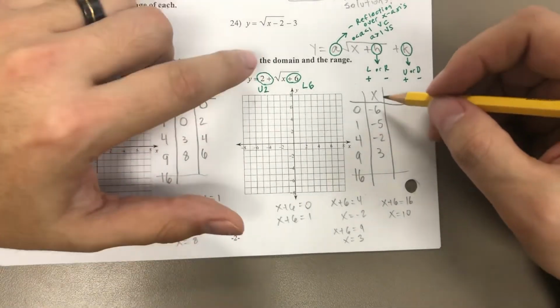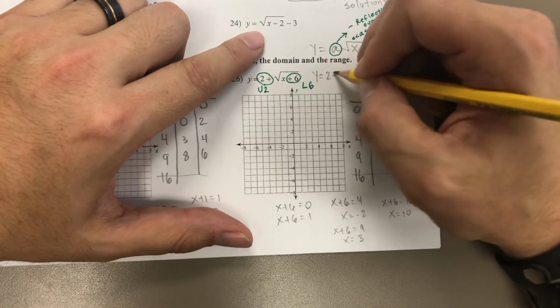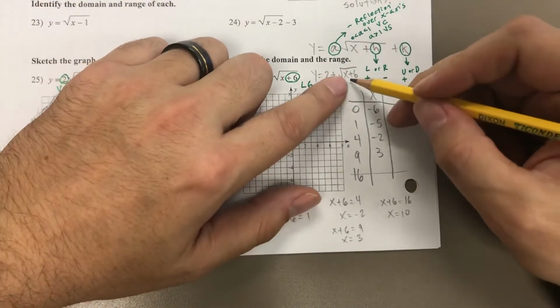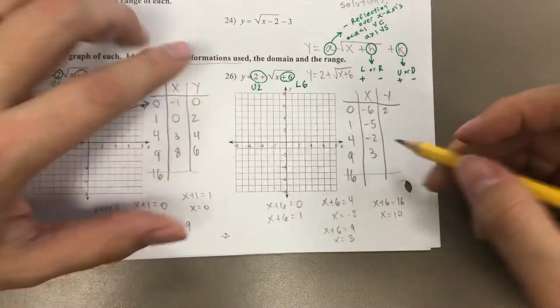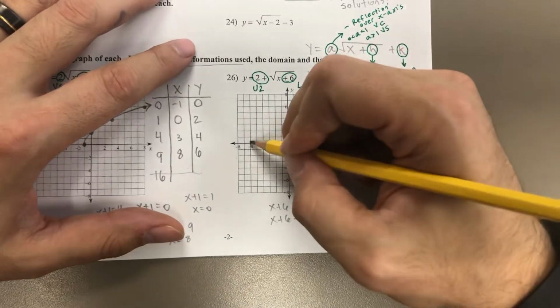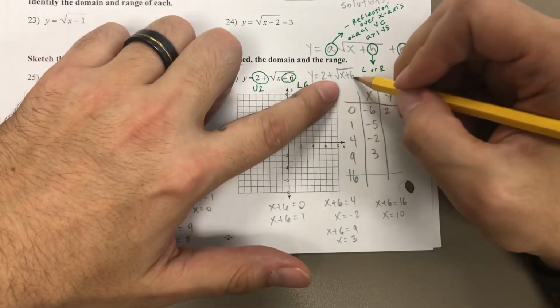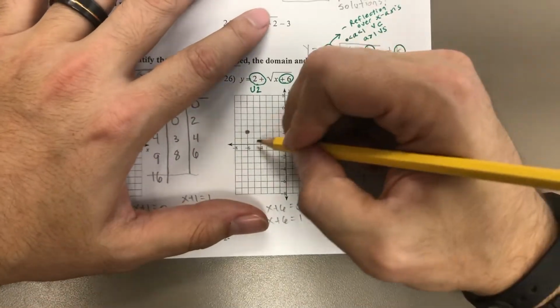Now I plug in the numbers. So if I plug in -6 to the equation, all right, let me rewrite this. Y equals 2 plus square root of x plus 6. Okay, so -6 plus 6 is 0, square root of 0 is 0. 0 plus 2 is 2, so that gives me one coordinate, -6, 2. So left 6, up 2. Plug in -5. -5 plus 6 is 1, square root of 1 is 1. 1 plus 2 is 3, so -5, 3.